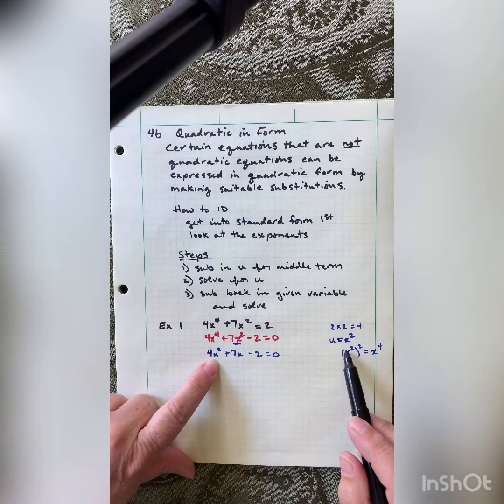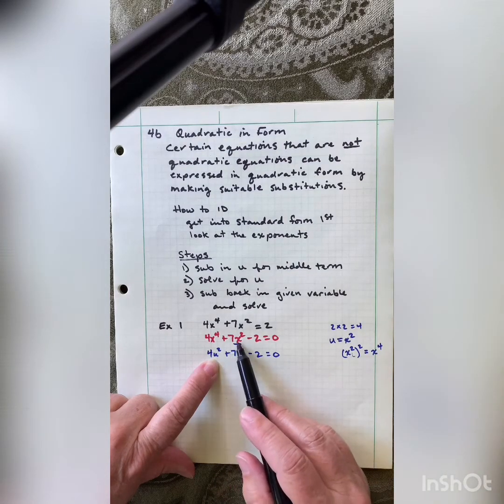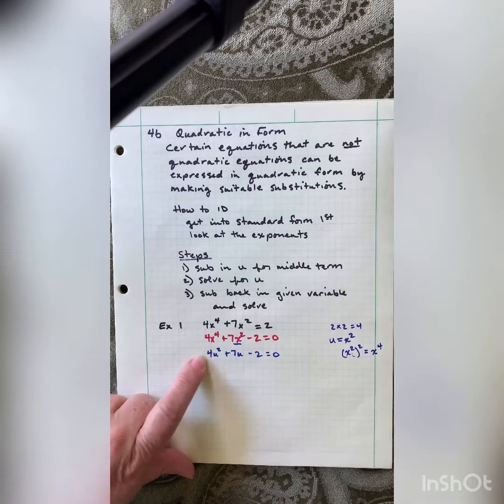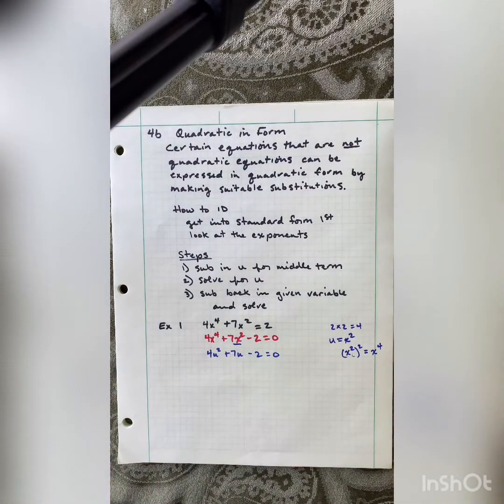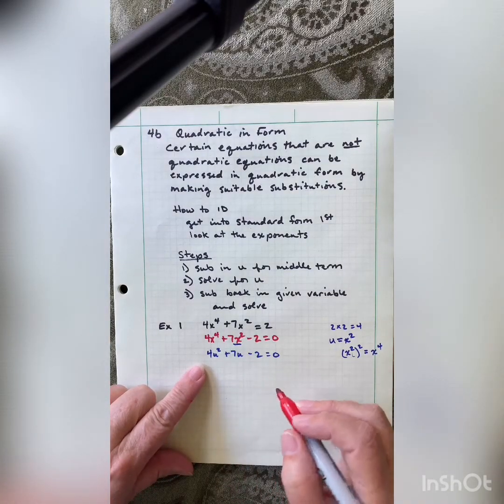So we would put our u right here because u is x squared, and then we'd be squaring it. And this one's an x squared, so it becomes the u. So the next thing we would do is solve it for u.